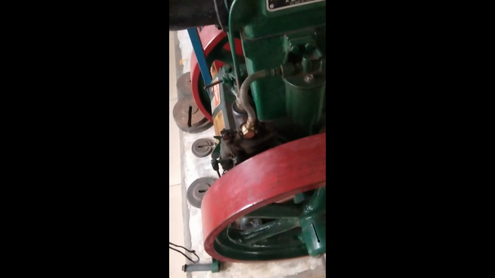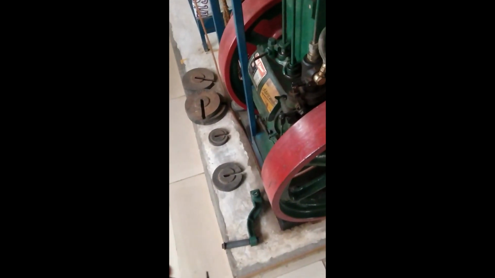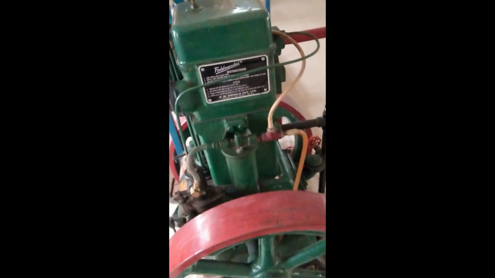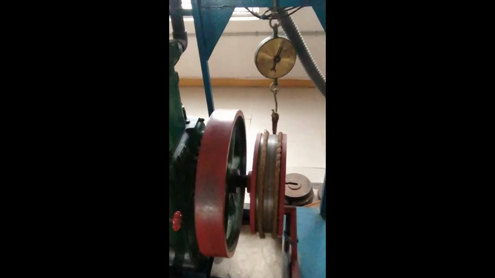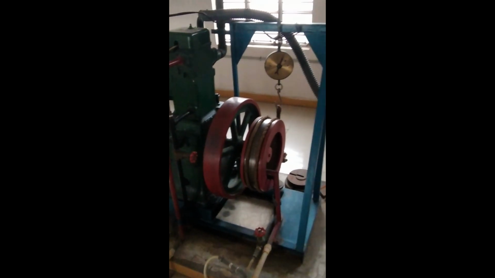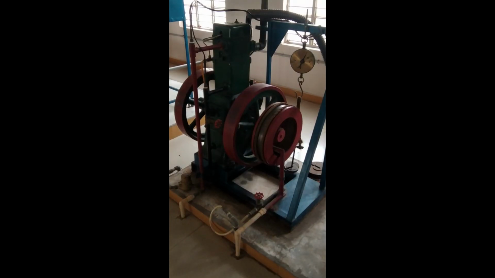After taking the 3 loads, we have to release them one by one. We have to record the time consumption for the various loads. This is the experiment, and we take these readings for finding the frictional power of an IC engine. Thank you.